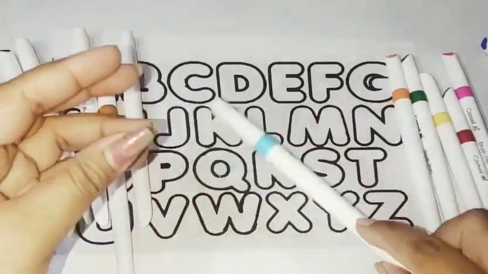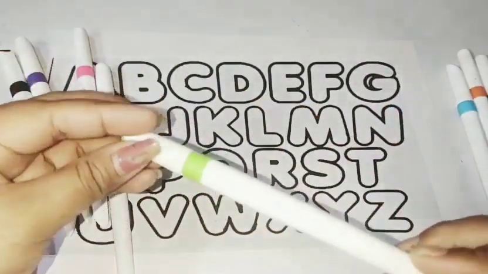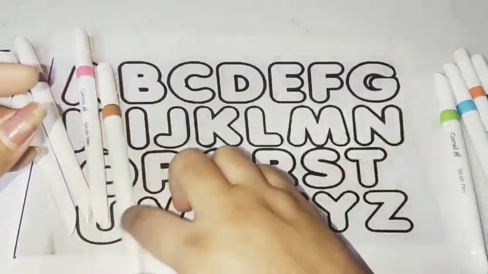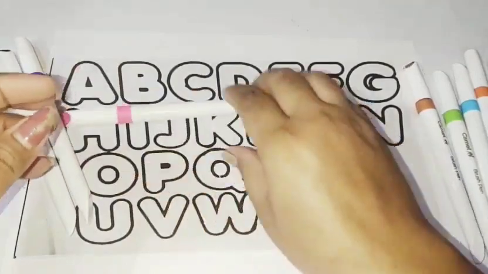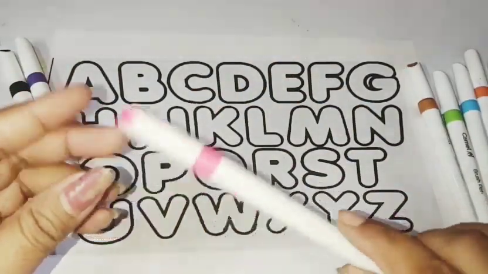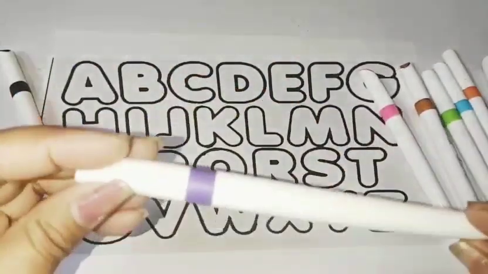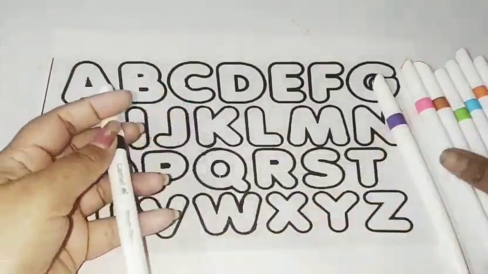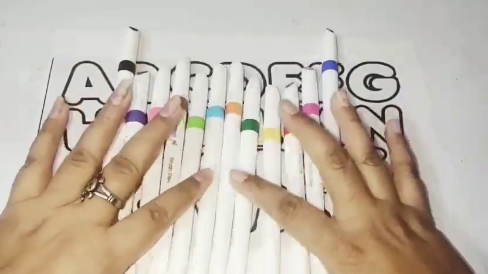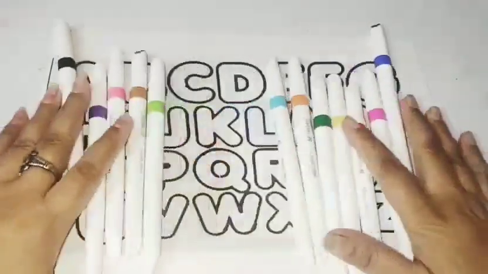Sky blue color, light green color, brown color, pink color, violet color, and black color. These are colors.